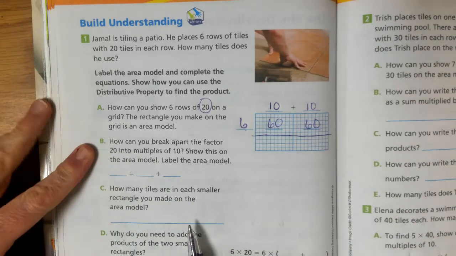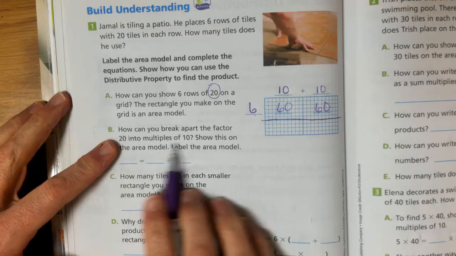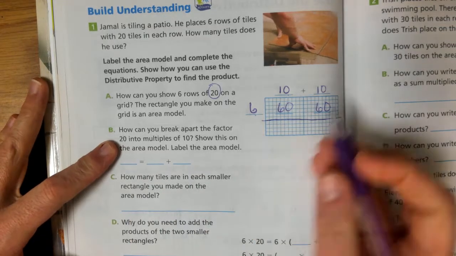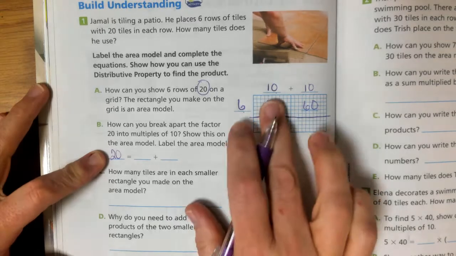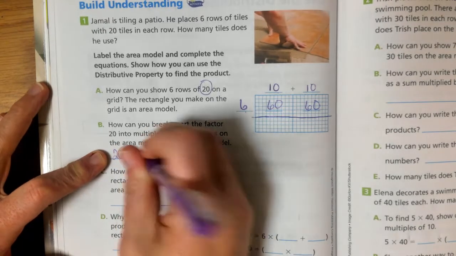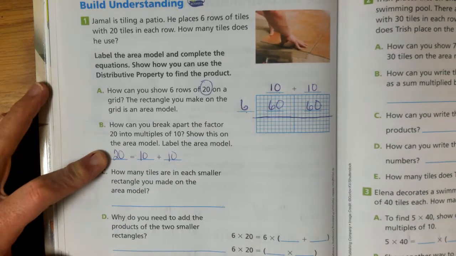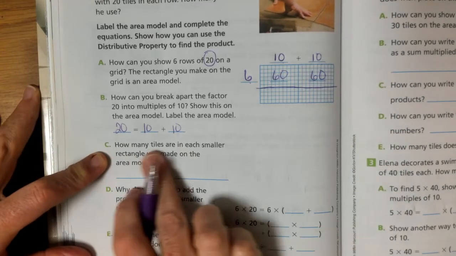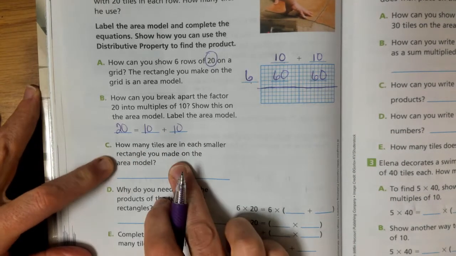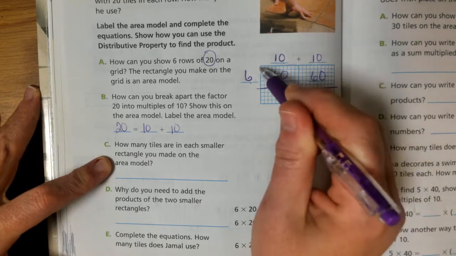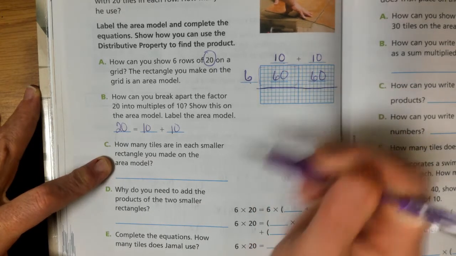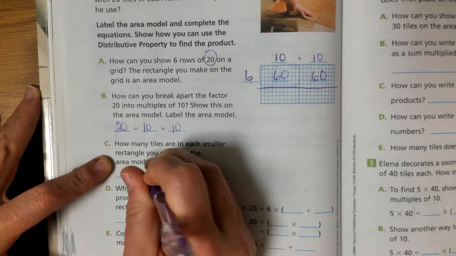So how could you break apart the factor of 20 into multiples of 10? Well, we did, right? Our 20 into multiples of 10, there are 2 10s, right? And then how many tiles are in each smaller rectangle that you made in the area model? So we've got our smaller rectangle. How many tiles are in there? There are 60 tiles.